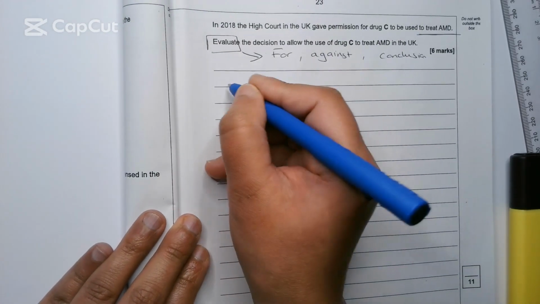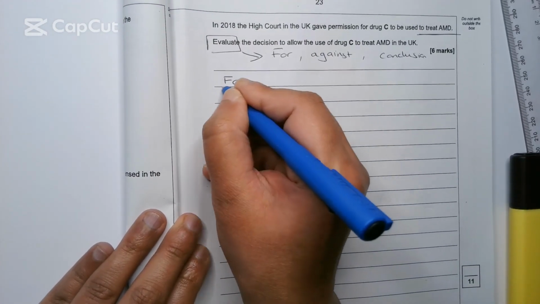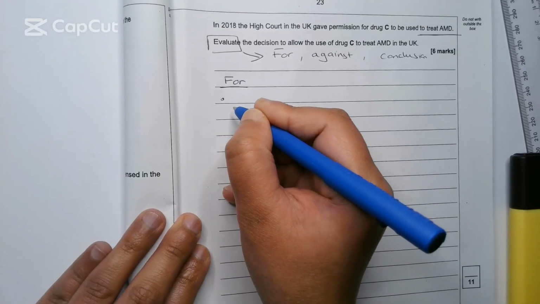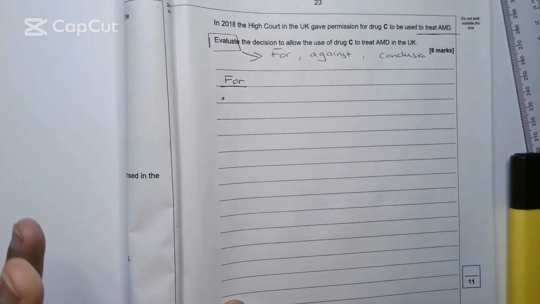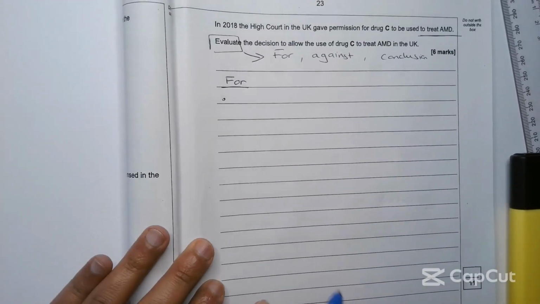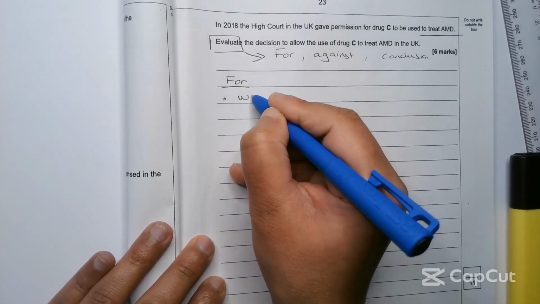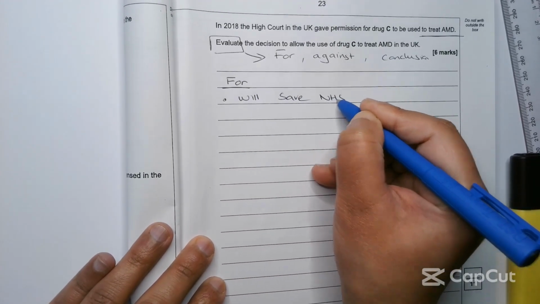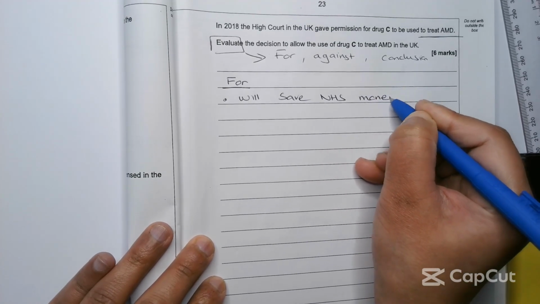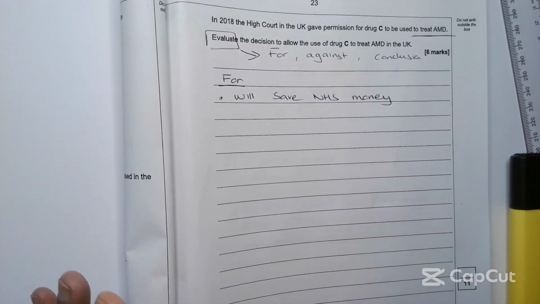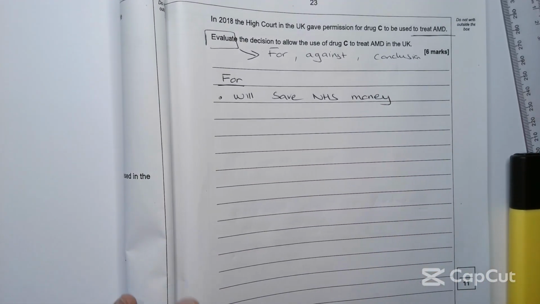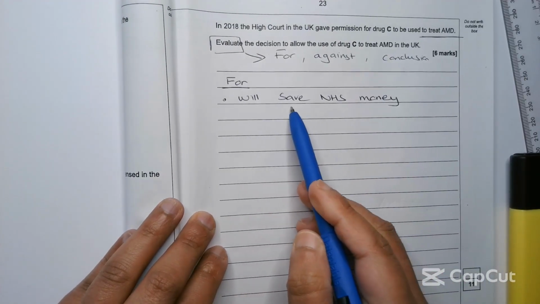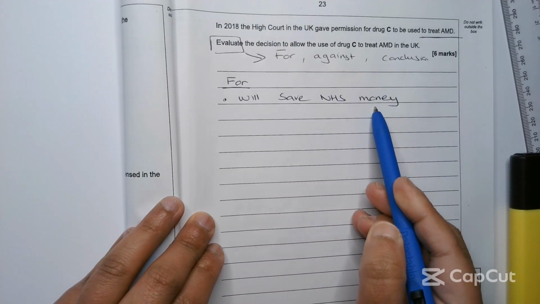So let's go for arguments for. Again, you can have subheadings. And if you go back and look at that information again, we can see that the for is it will save NHS money. I would say just have a balance, maybe 3 or 4 bullet points for each. So I'm just going to go for 3 bullet points. Okay, will save NHS money.